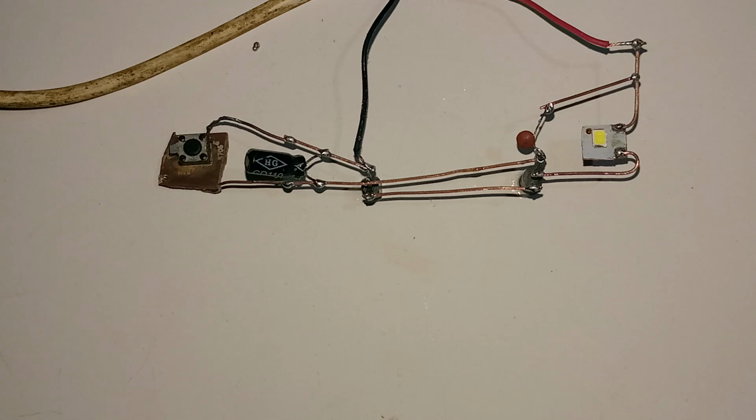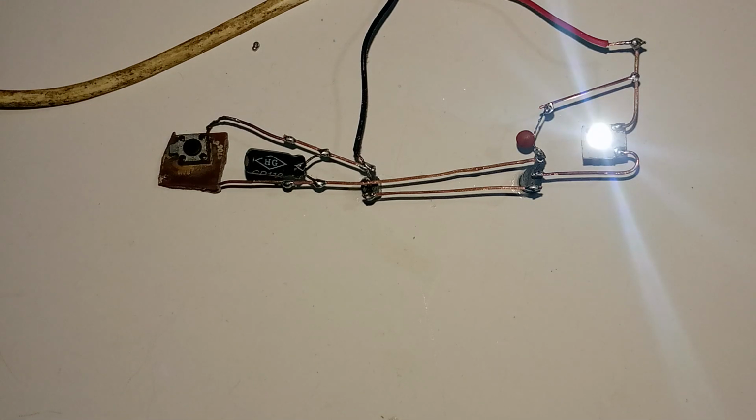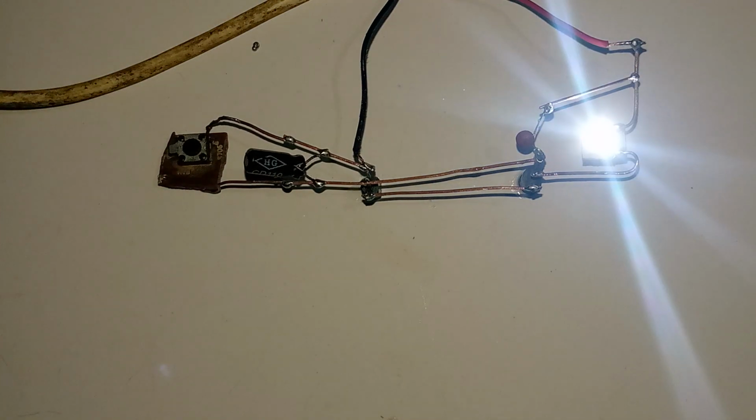So this is actually the time delay circuit here. See, it switches on back. So this is actually the NP time delay circuit.